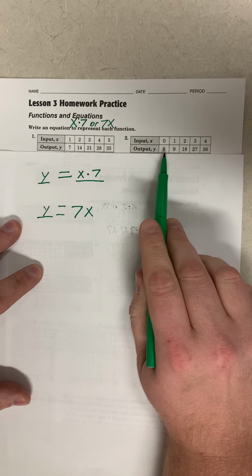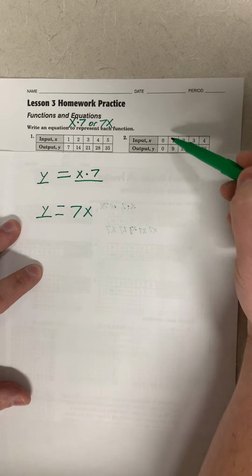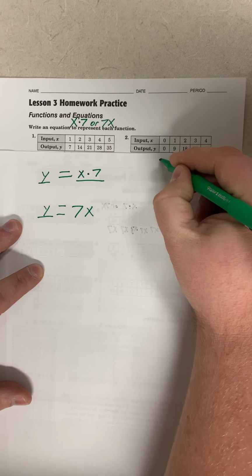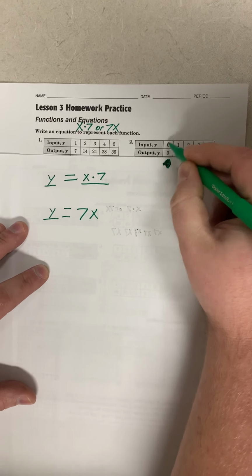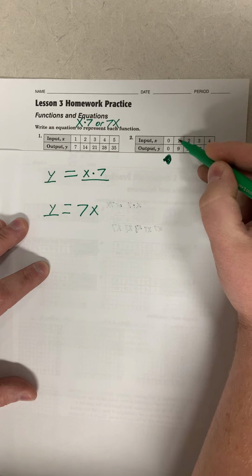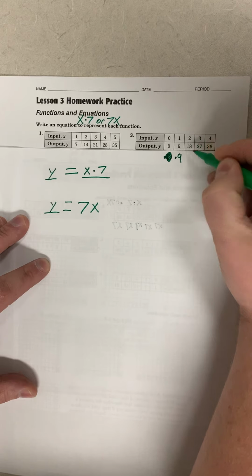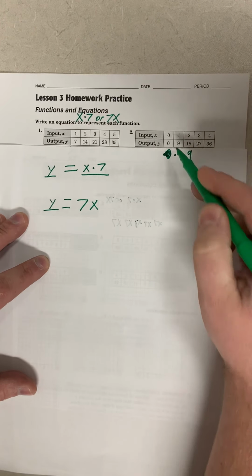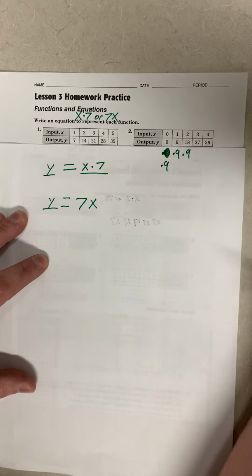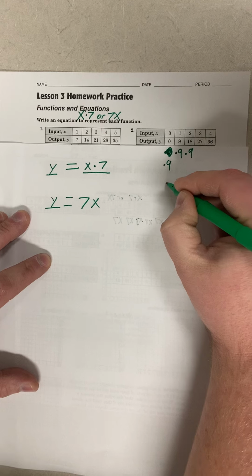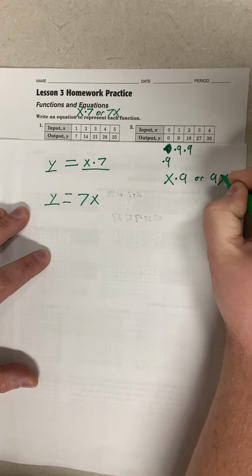Let's look at number 2. I start with my input, my x, and try to figure out how to get y. To get 0 to 0, multiply by 0. Or, ignore that. We're going to move on here. Coming here. To get 1 to 9, multiply by 9. To get 2 to 18, multiply by 9. Check it back here with zeros. To 0, multiplying by 9 still works. So my function rule is x times 9, or 9x.